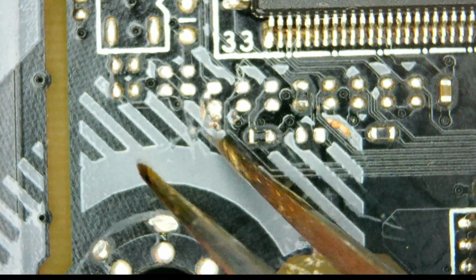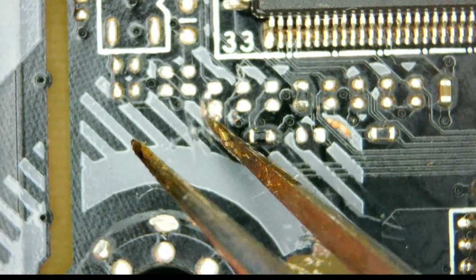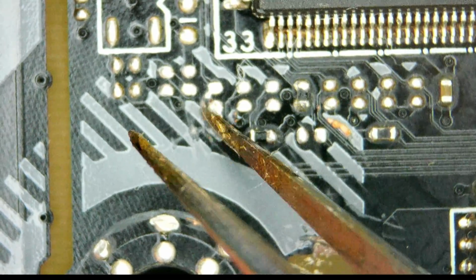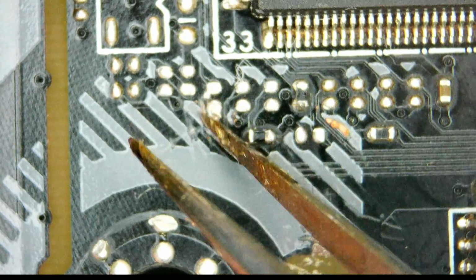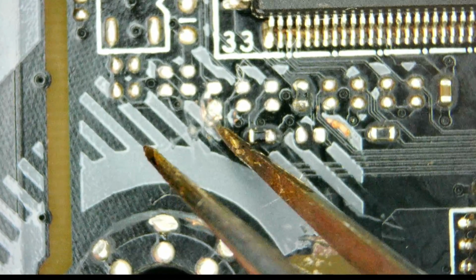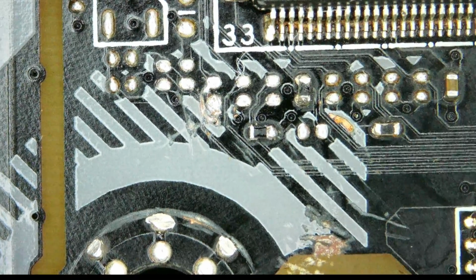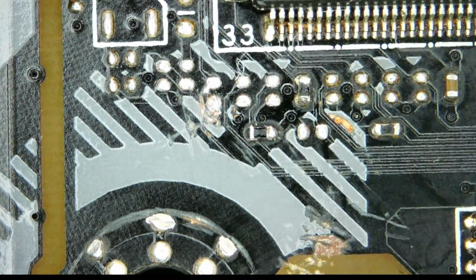So I don't think anything's actually being damaged here. Let's scrape a little bit just to see where this all goes. Let's clean it up after a little bit of scraping.